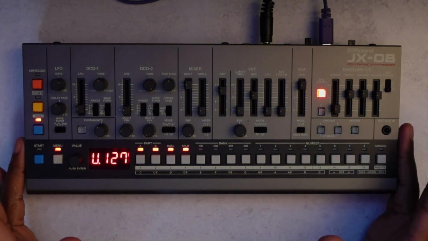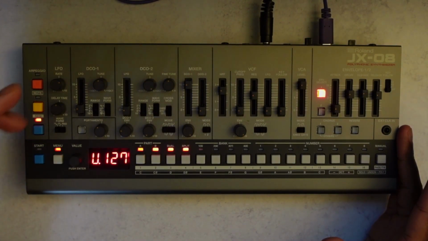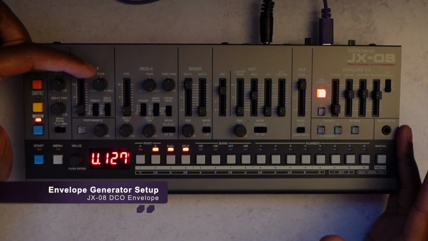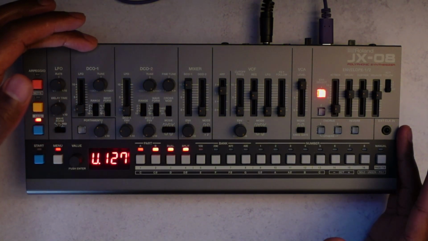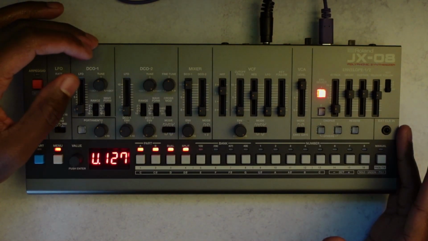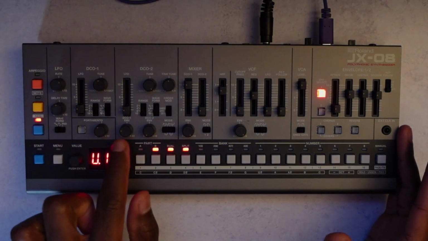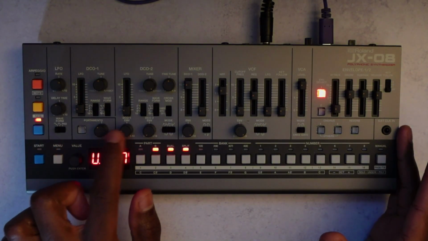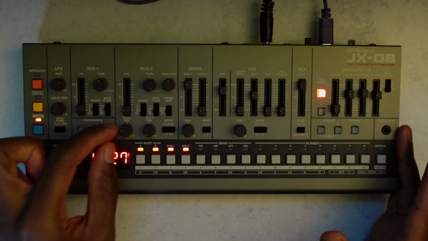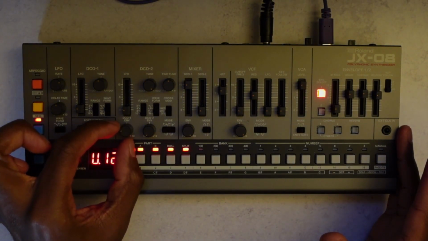Now that velocity is set the way we want it, we can go over to our DCO1 envelope attenuator here.